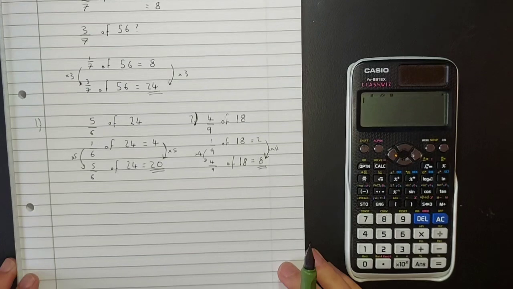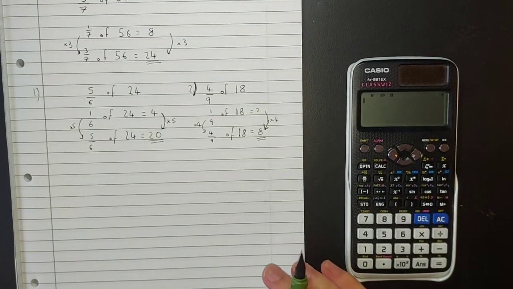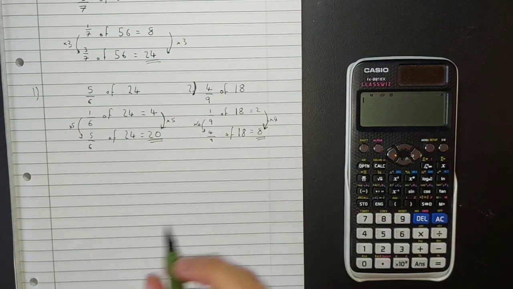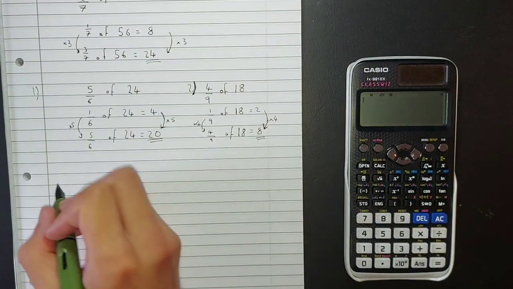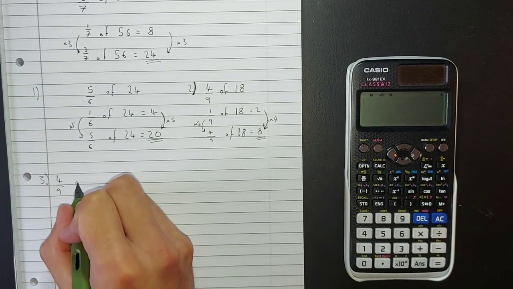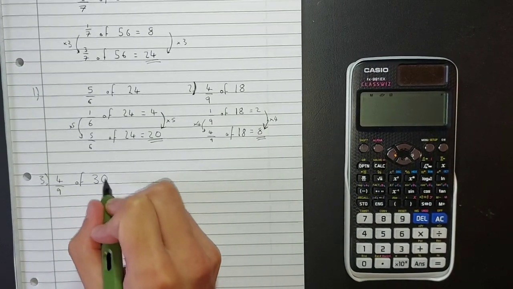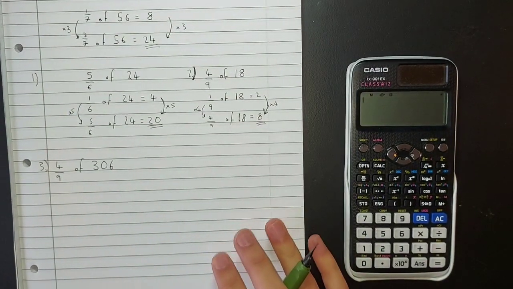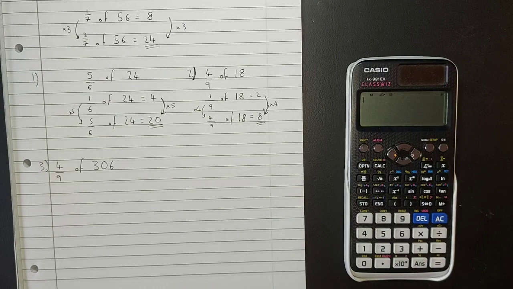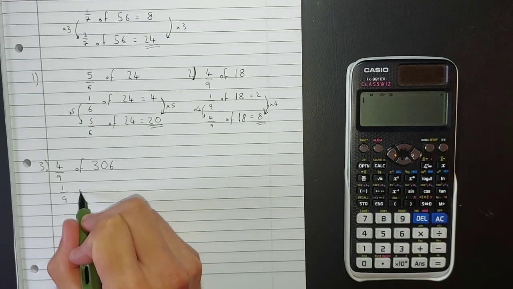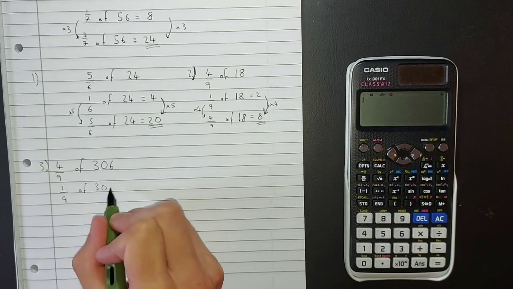Okay, I'm going to do one more example. We'll do 4/9 of a slightly harder number. So let's do 4/9 of 306. My first step would be to find 1/9 of 306.